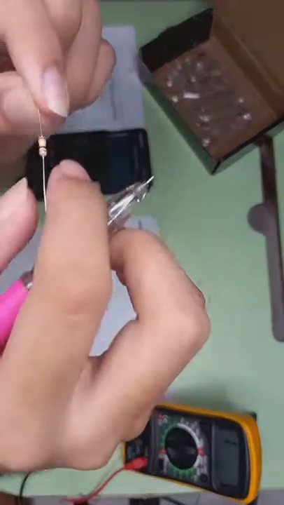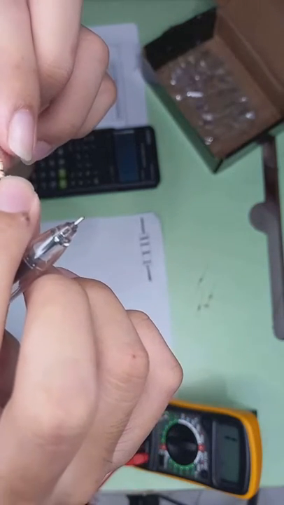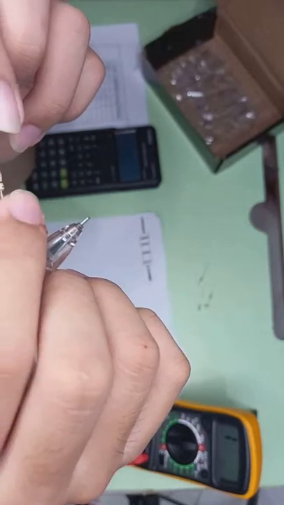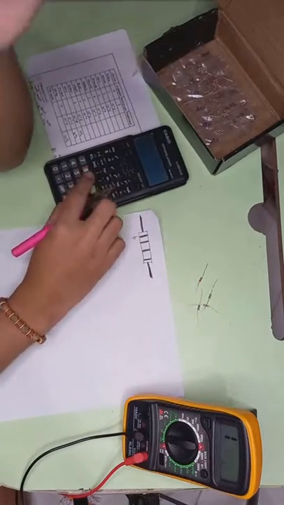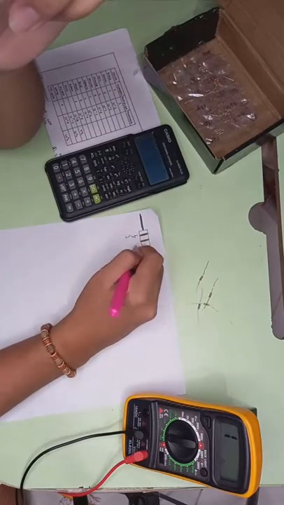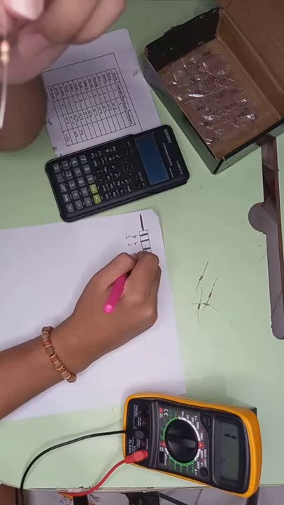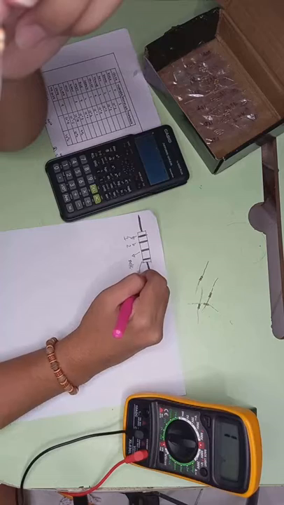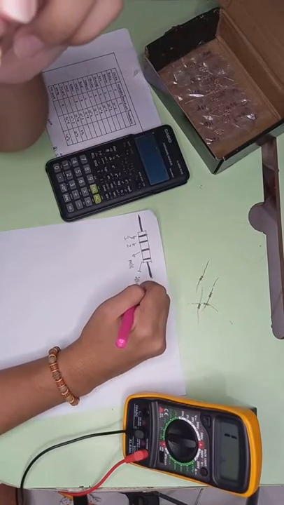The gold or silver color will always be on the right side. The colors are orange, white, brown, and gold. This is the first significant number, the second significant number, the third color band represents the multiplier, and the fourth color band represents the tolerance.